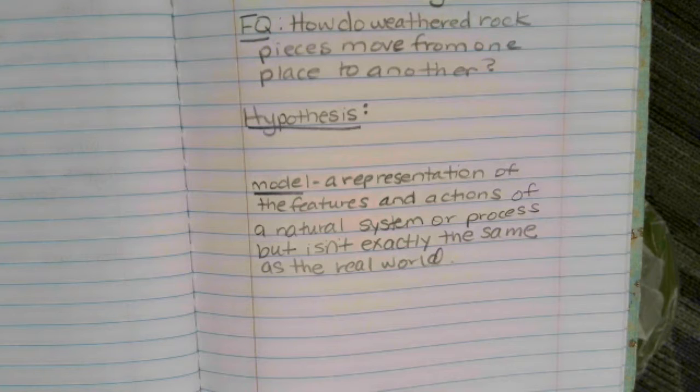Well, we are doing that same thing, and I am going to show you something called a stream table. In this model, a stream table is a model of a piece of land, and the model is made up of two soil types, sand and clay. Let me show you what I mean.